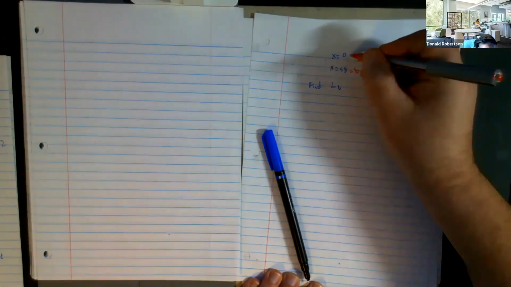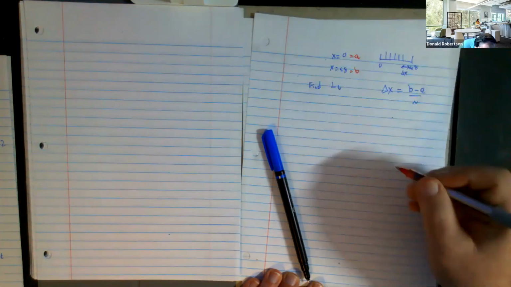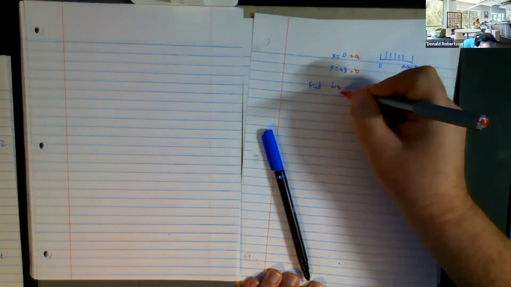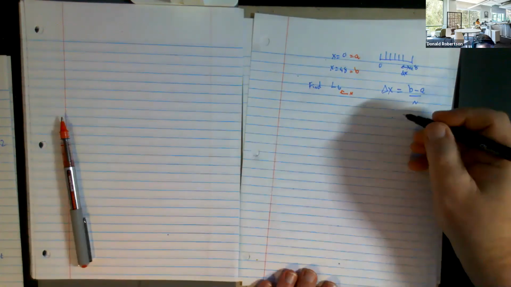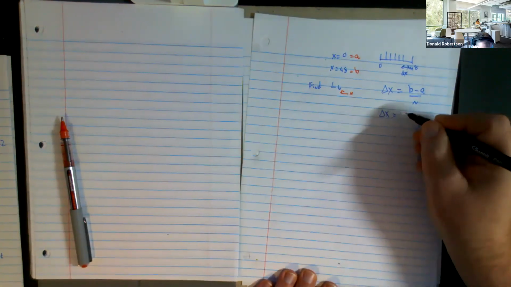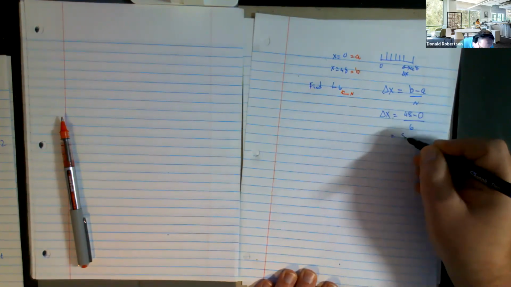Here is the formula for getting delta x. B take away A over N. B is the end. A is the start. And N is how many strips you want. So in this case, 48 take away 0 divided by 6, which comes out as 8.